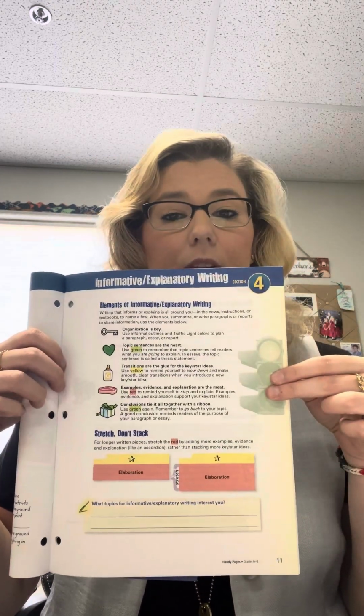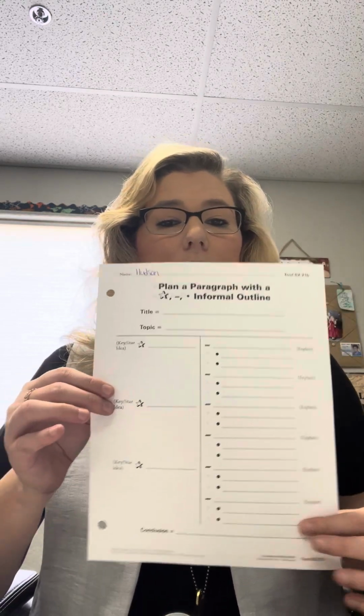All right, so today's lesson is on planning paragraphs with informal outlines. One thing that you're going to want to use is your Handy Pages book that I have here, and you're going to want to look at page 11. Page 11 is going to be a big thing that we're going to be using, and then you'll also want your graphic organizer here. That's what we're going to be looking at.